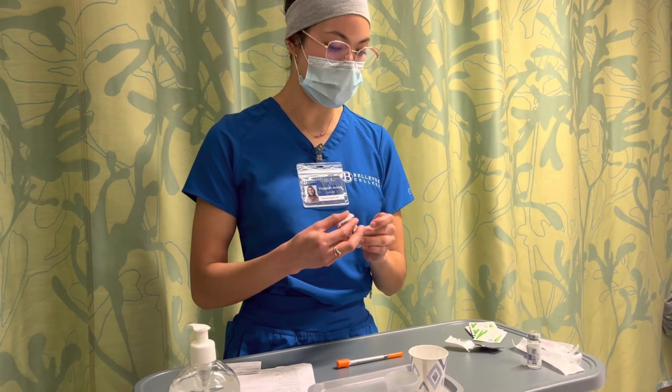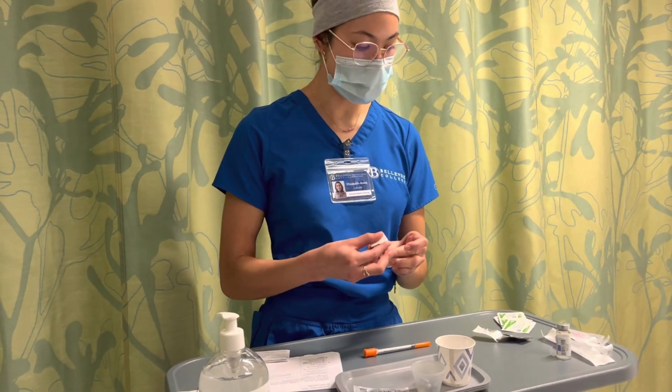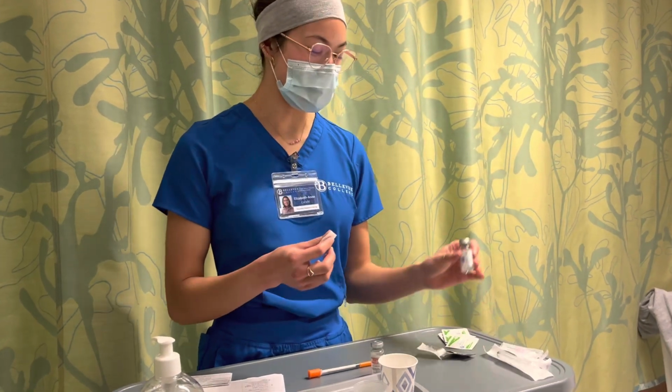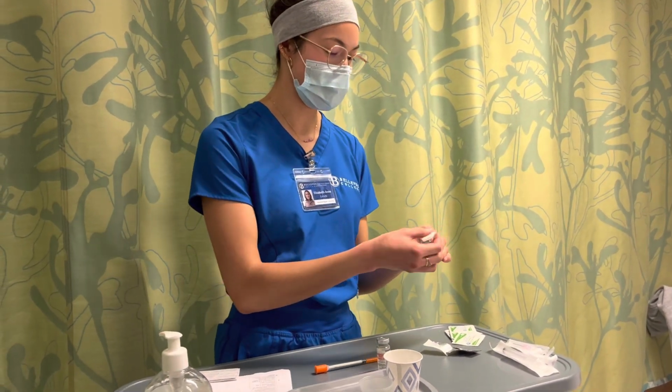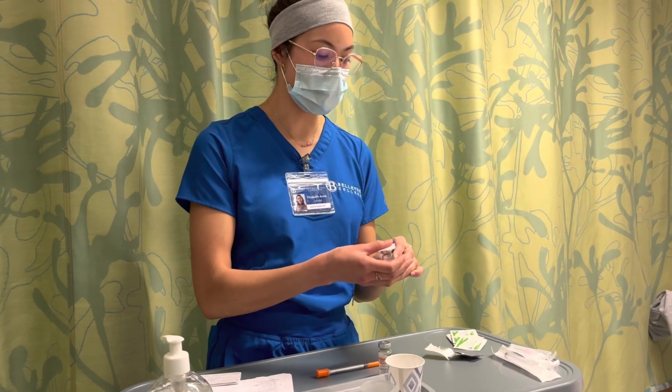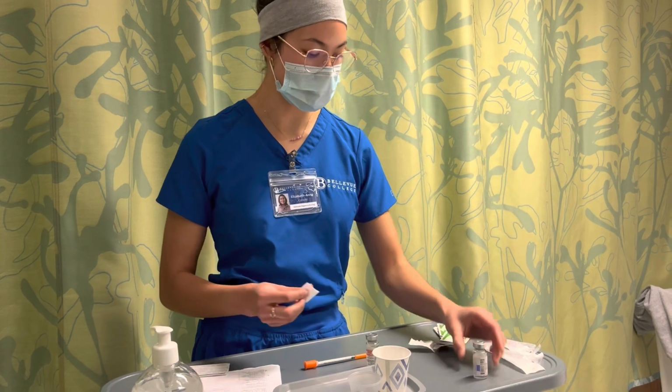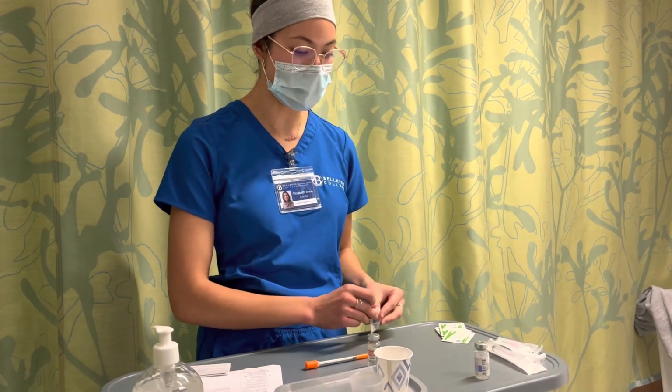So I'm going to clean the top of these for 30 seconds for the sake of time. Clean this one as well for 30 seconds and allow them to dry completely.